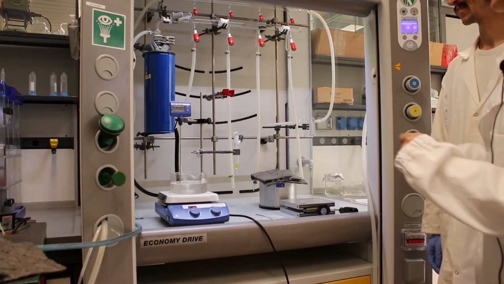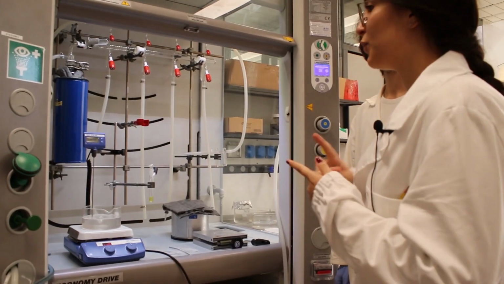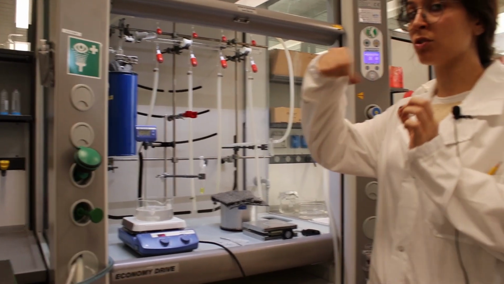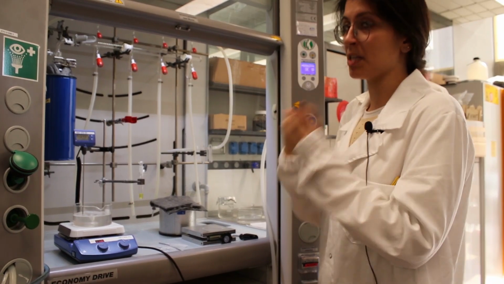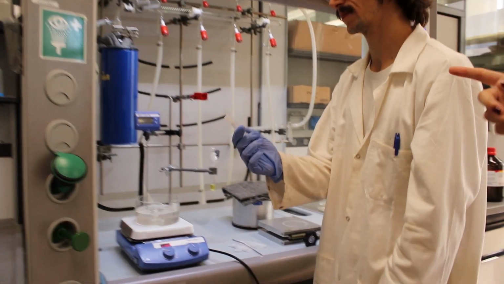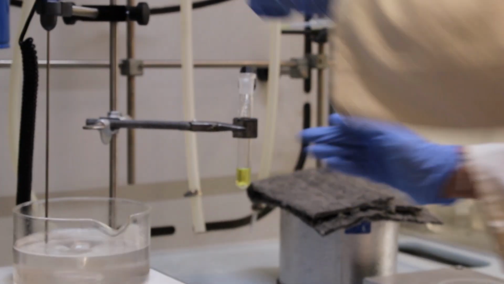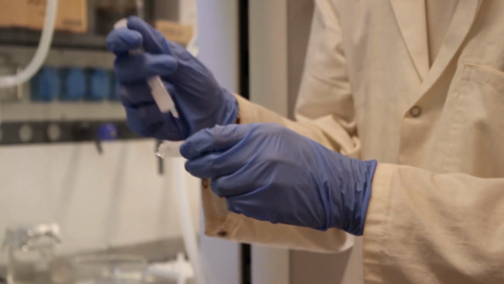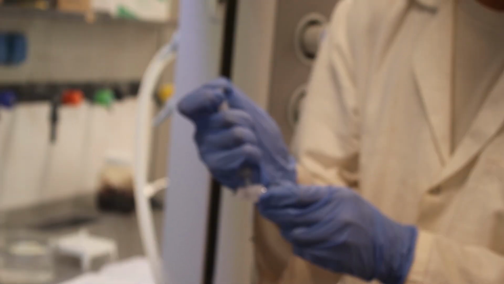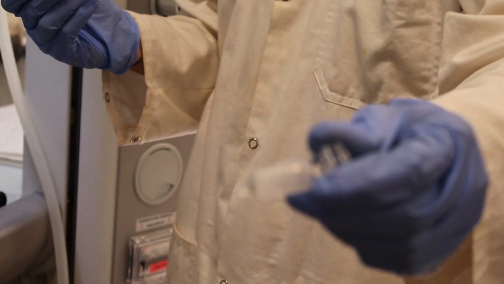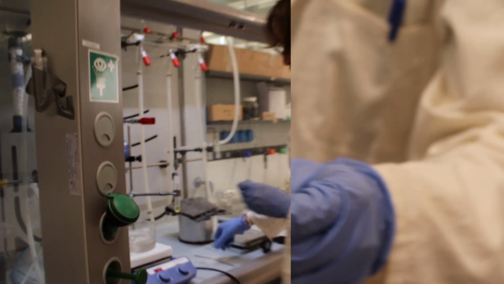Now we are ready to seal our Schlenk tube. So we first add some silicone grease on the cap, and then we seal it with some parafilm on the outside. Silicone grease is in this syringe. We take the cap, put some grease on it, more or less this amount.